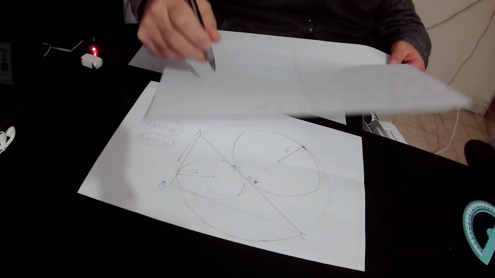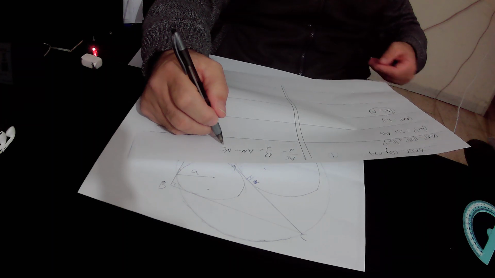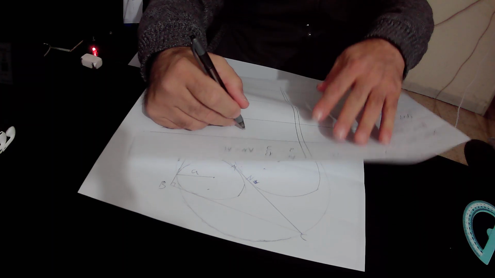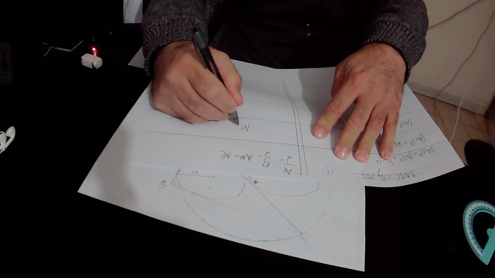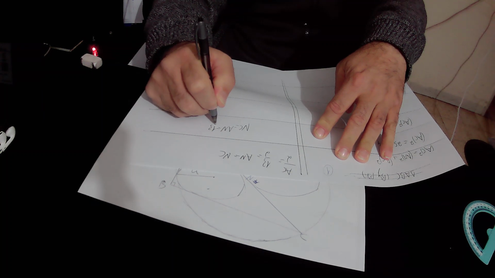So AN equals NC, that is equal to 13 over 2.